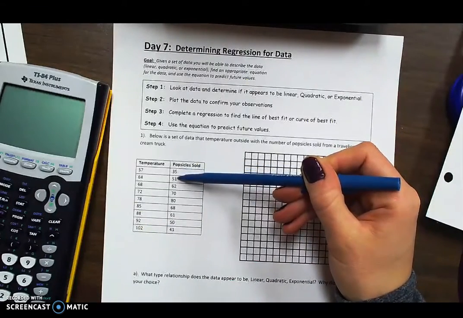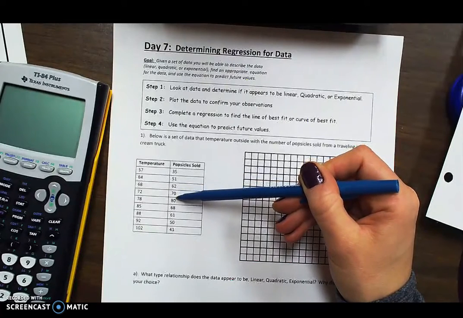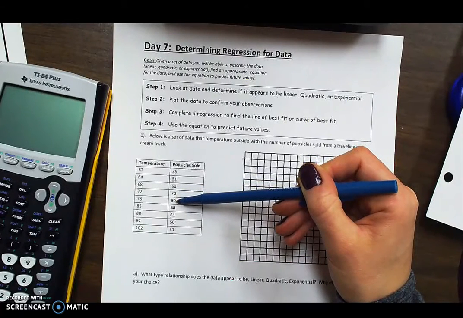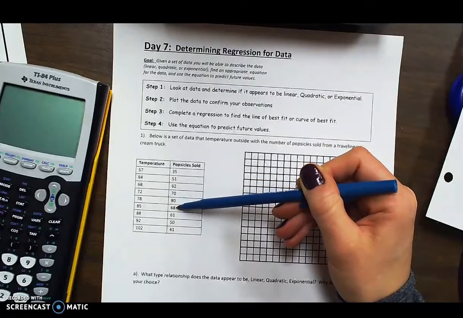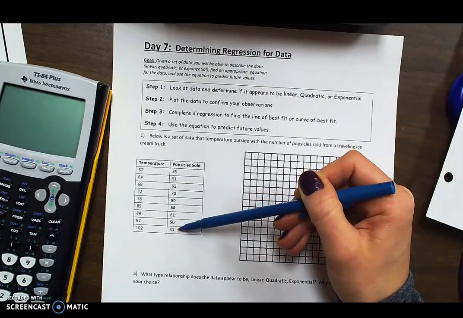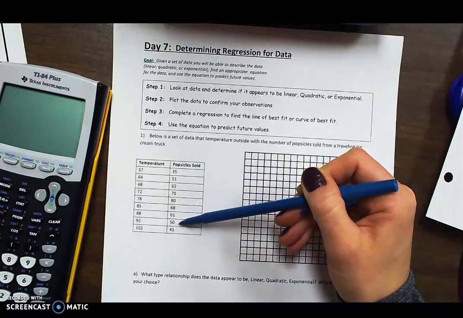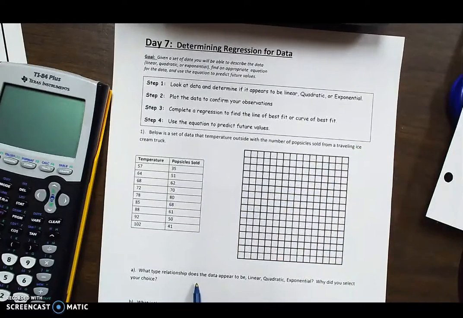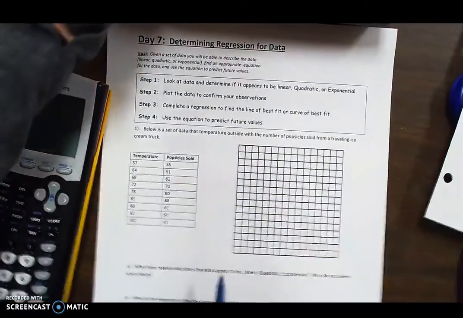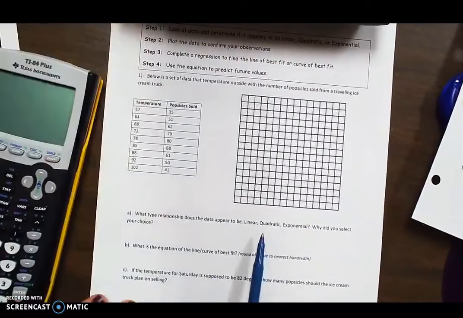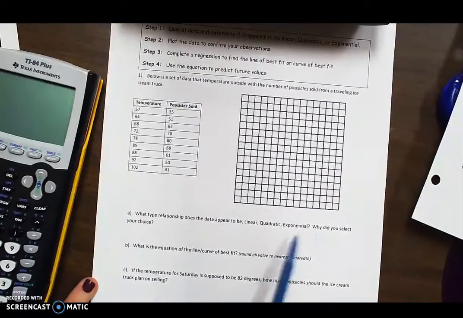Our temperatures are continuously going up, up, up, up, and up. So let's take a look at what happens with the popsicles. So we go 35, 51, 62, 70. So they're going up, up, up, up, up. But then look what happens. It goes back down, down, down, down. So we're increasing and then we're decreasing. So what type of a relationship does the data appear to be? Linear, quadratic, or exponential? And why did you select your choice?